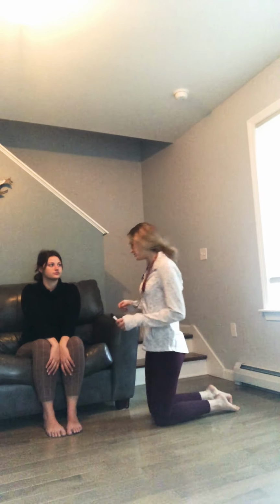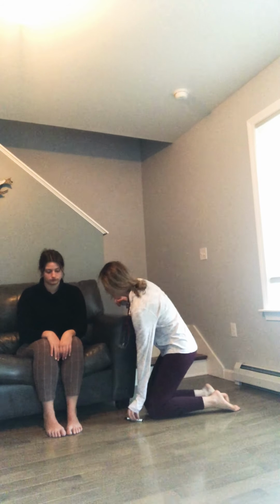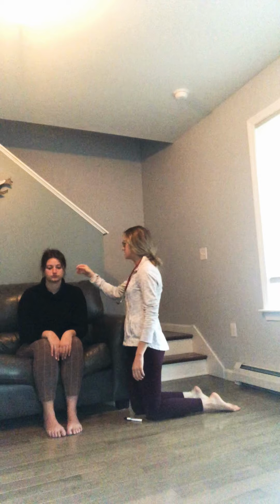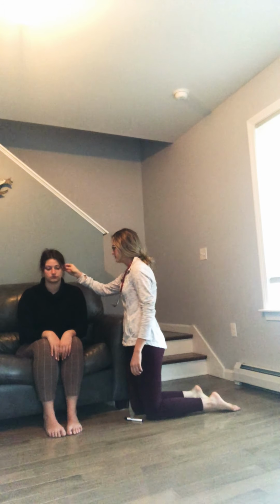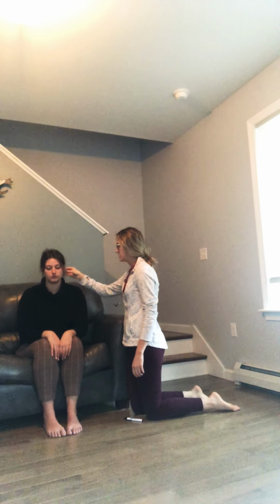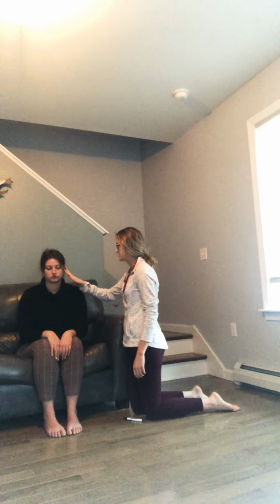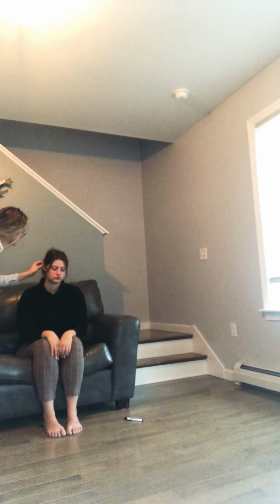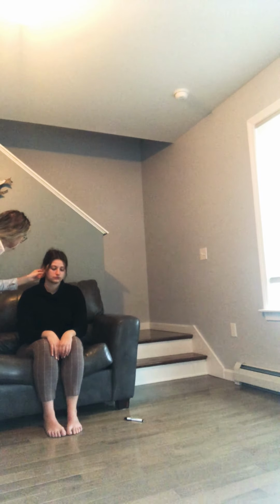So I'm just going to palpate your ear and move it around a little bit, and let me know if you feel any tenderness. Okay. And I'll do the same thing on both sides. Any tenderness there? Nope. And pushing in on your tragus, any tenderness there? Nope. Okay, and the same thing on the other side. And any tenderness there? No.